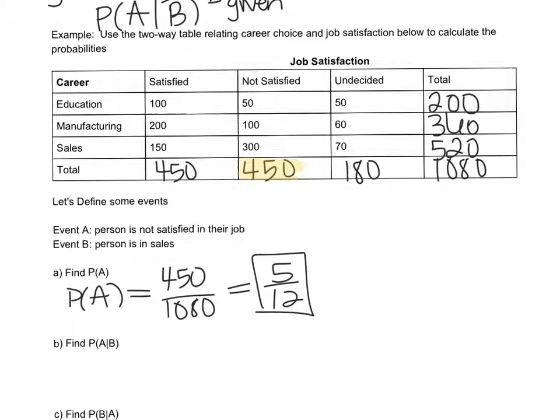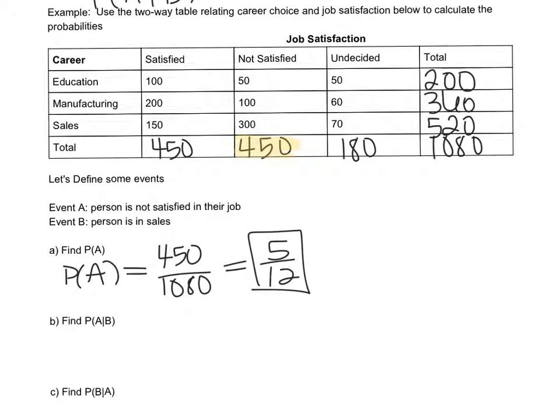The next thing we want to look at is the probability of A happening given B has already occurred. So find the probability a person is not satisfied in their job given that person is in sales. Here we pay attention to the row for sales. We have 520 people total in sales, and the number who are not satisfied in their job is 300.